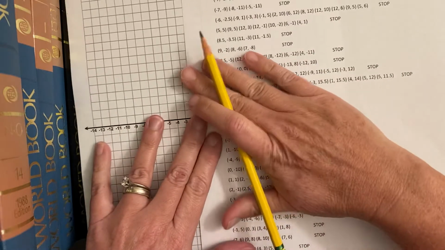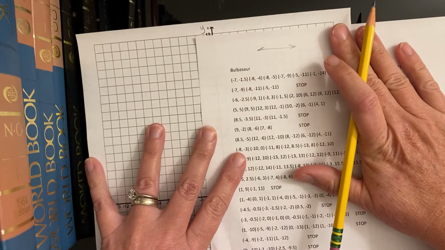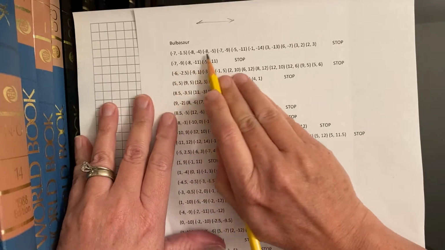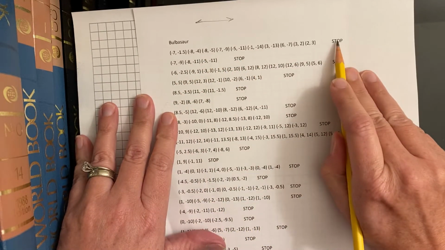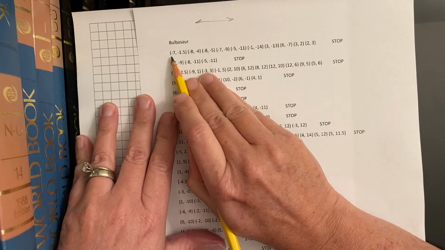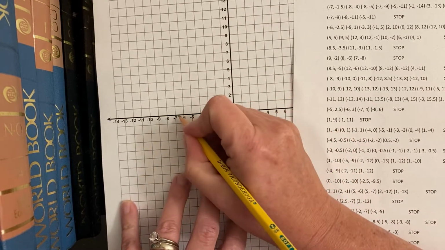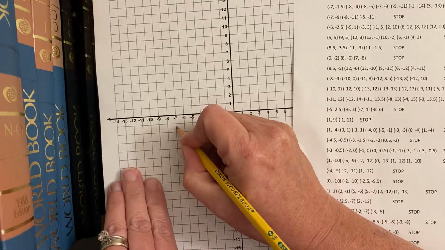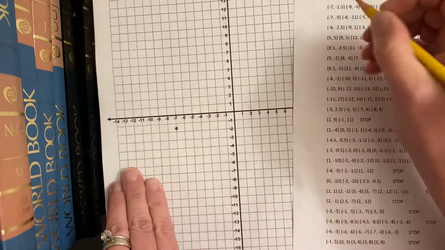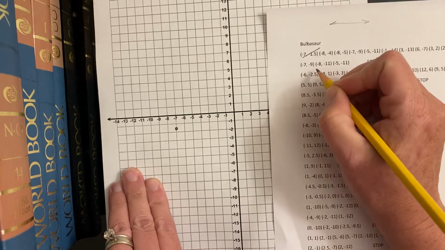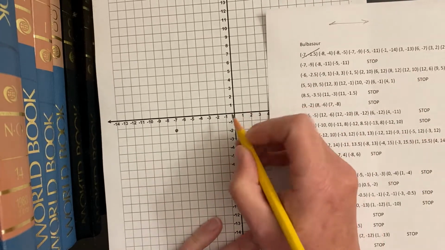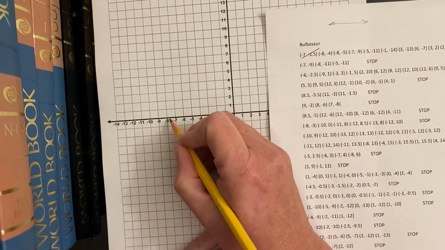So I have actually printed this because I like to work and cross things off as I go. The way this works is I'm going to connect all these points together and then I'm going to lift my pencil off. So the first one is -7, -1.5. I'm going to put a point right there. I'm going to cross off that I plotted that point. And then I'm going to go to -8, -4.